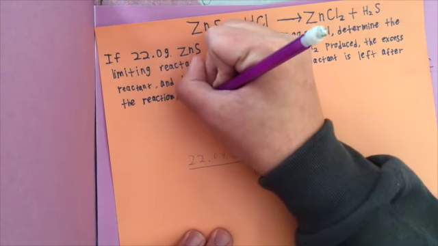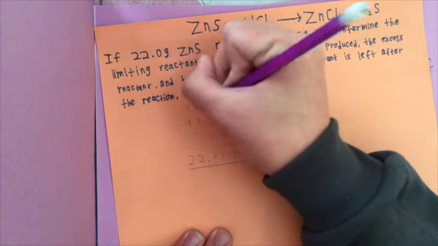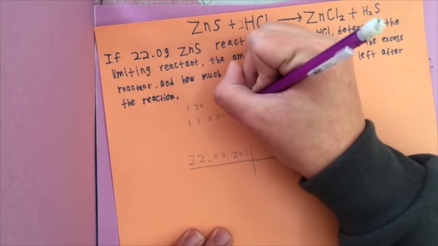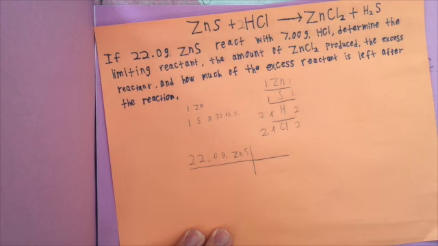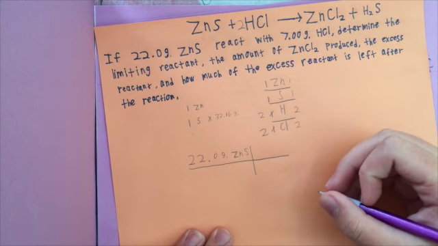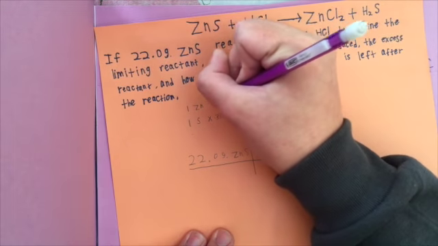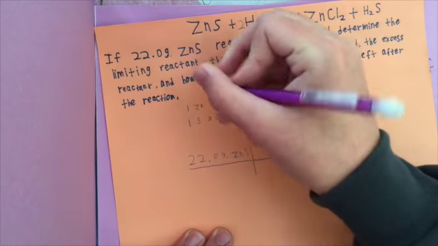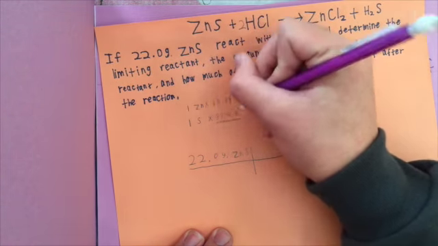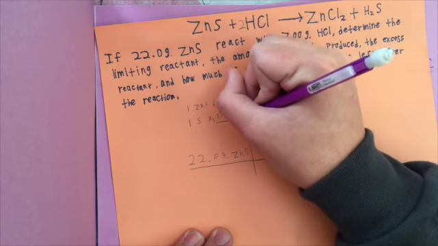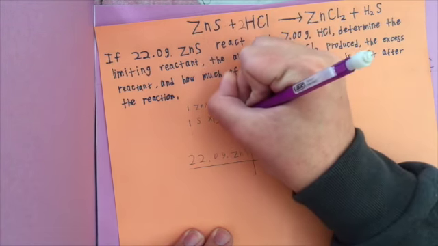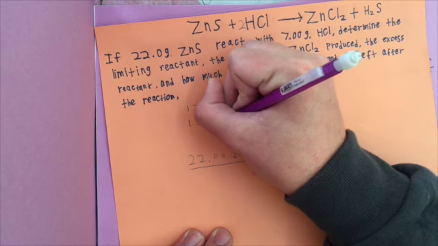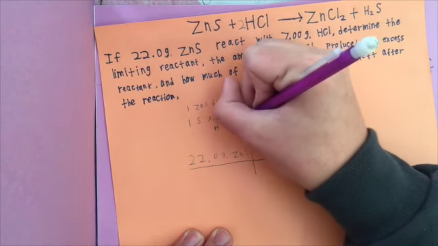So we have 1 zinc and 1 sulfur. Sulfur molar mass is 32.06 grams. And for zinc, its molar mass is 65.39 grams. So since we only have one of each, we can add these up right here, and we will get 97.45 grams.